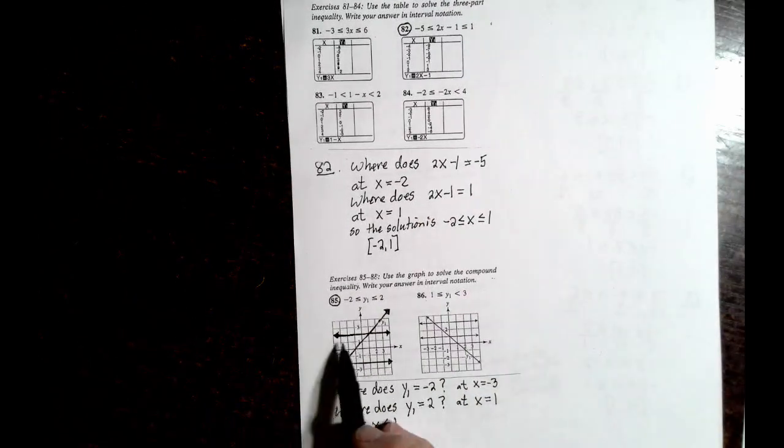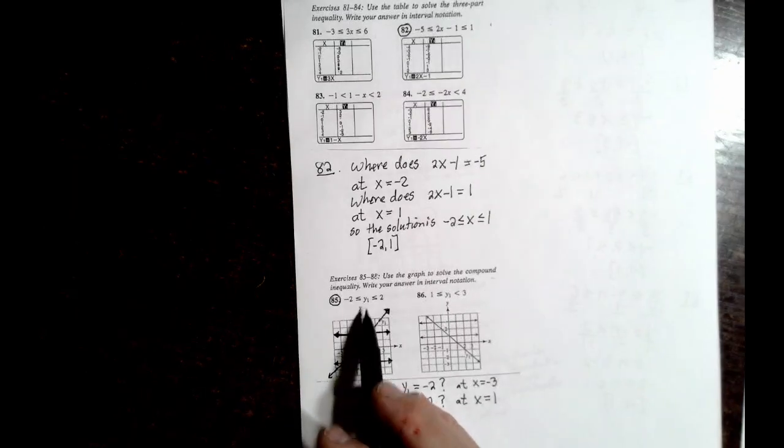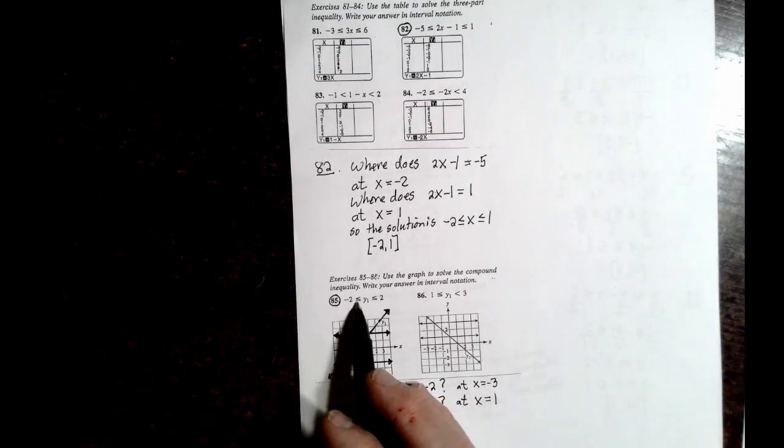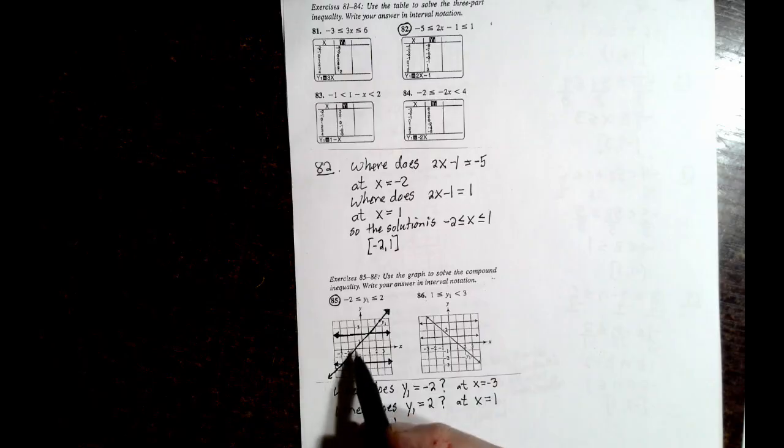Now number 85, they draw a line there and they say, where is this line, y1, in between minus 2 and 2? Well, here it's equal to minus 2, here it's equal to positive 2, so that's numbers from minus 3 to positive 1. So minus 3 to 1.